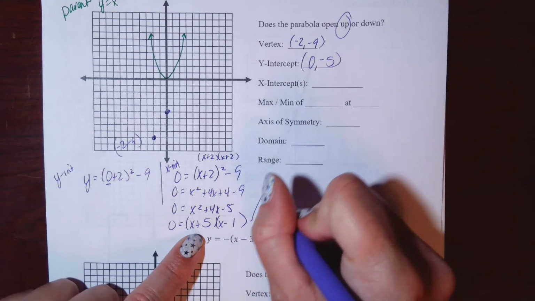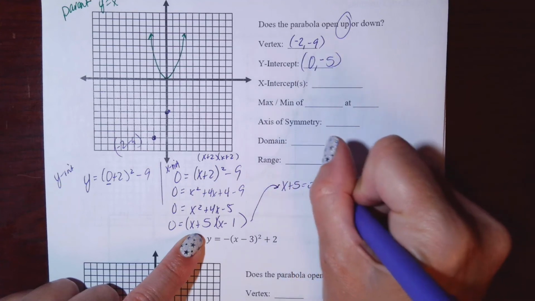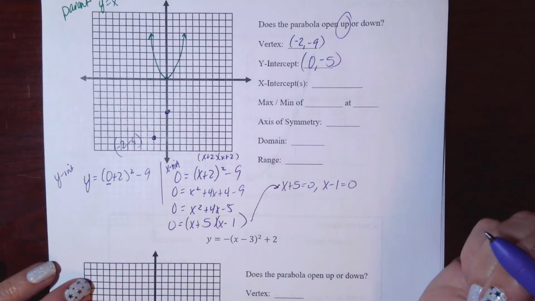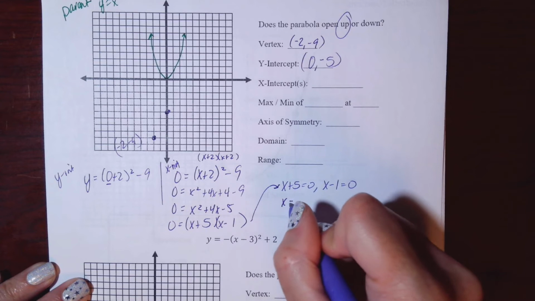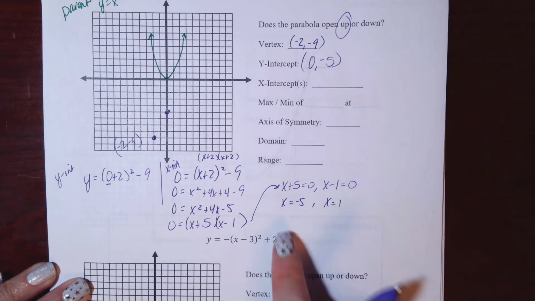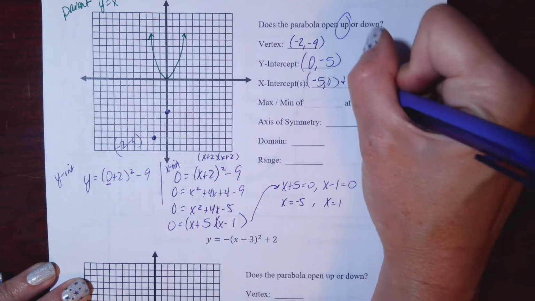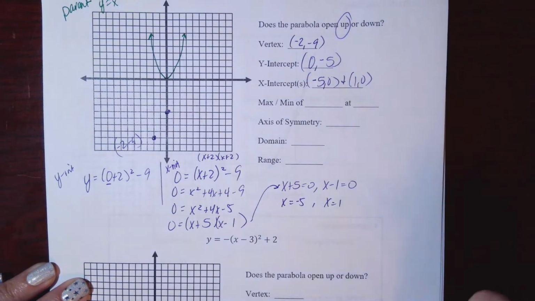So to finish finding my intercepts, I take each of these factors and set them equal to 0. That's my zero factor property that tells me to do that. And I get x-intercepts at negative 5 and 1. So my x-intercepts are (−5, 0) and (1, 0).